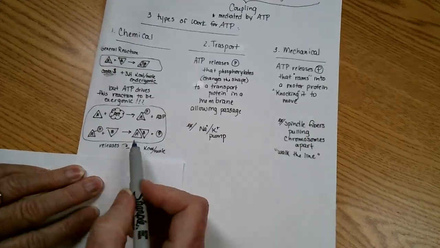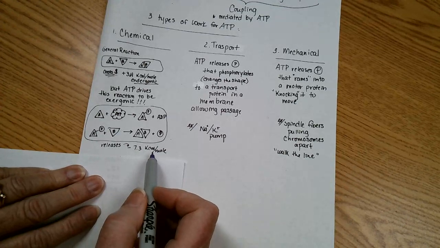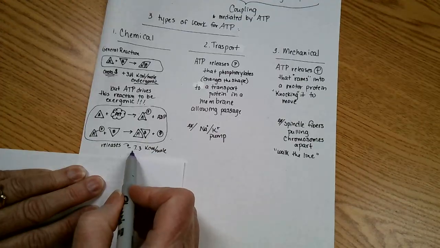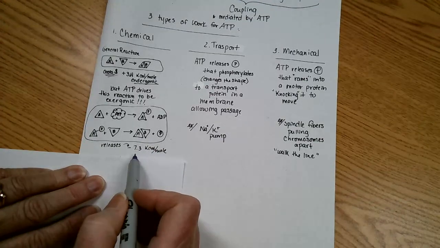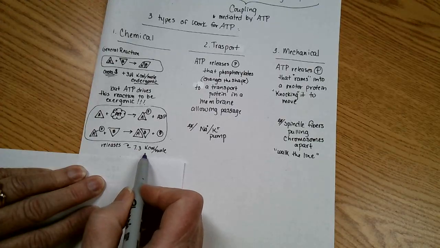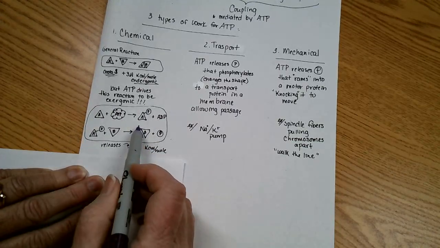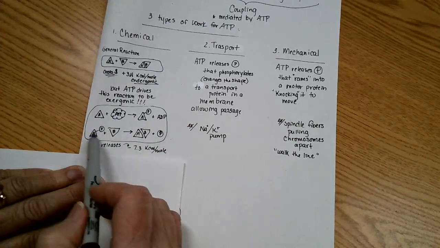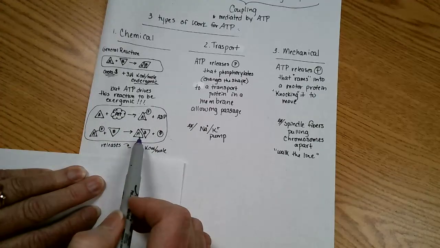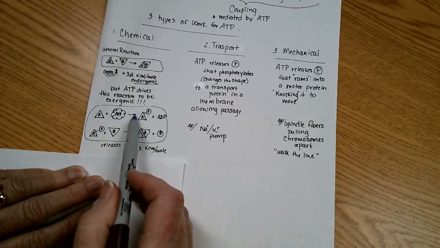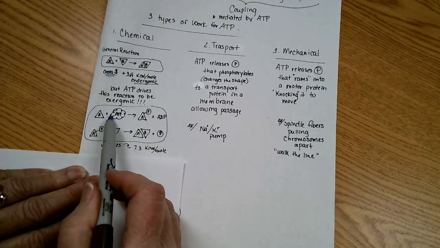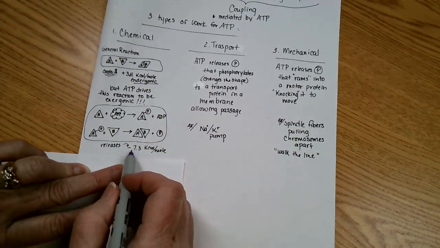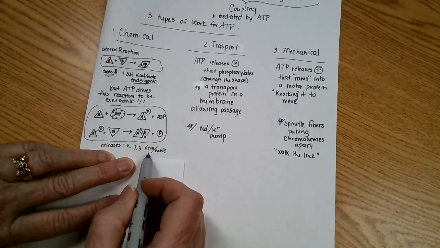How much is released? 7.3 kilocalories is released. When this entire thing happens, it actually releases energy. It's like paying you $7.30. Okay? This whole thing, this phosphorylation, this coupling reaction, they call it coupled because there's two parts to it, a couple of it, is driven by the phosphorylation here, okay, or the decomposition of the ATP, the hydrolysis of ATP, right, drives it and produces 7.3 kilocalories.